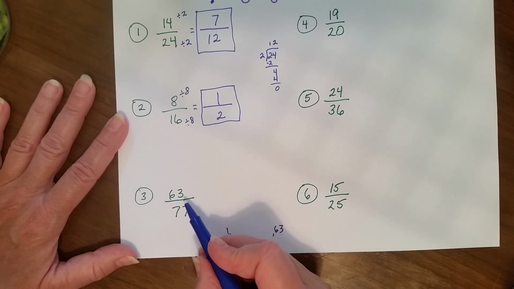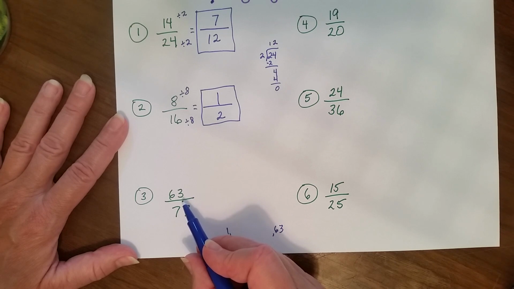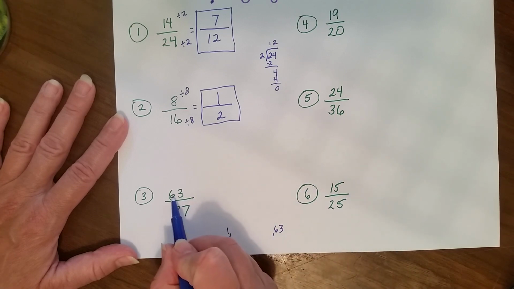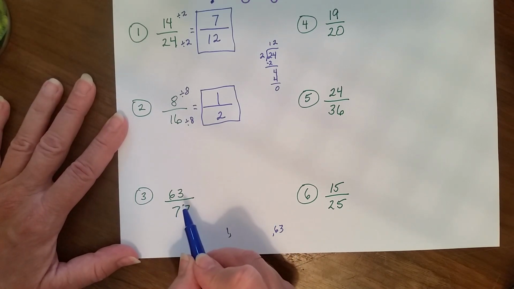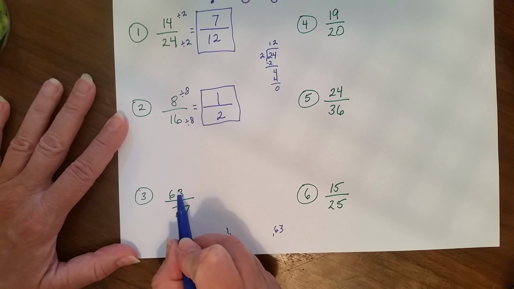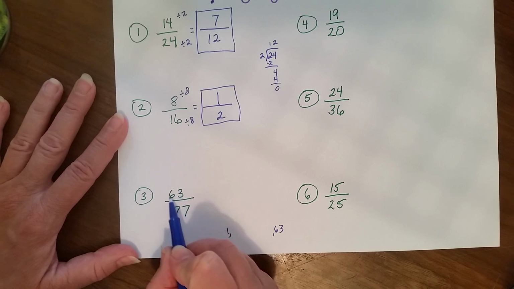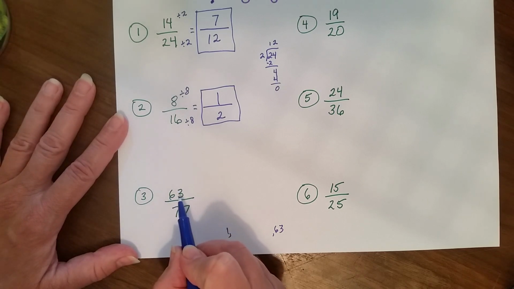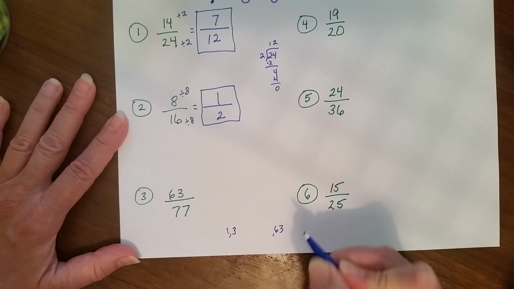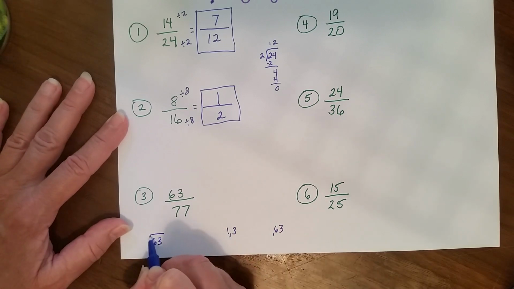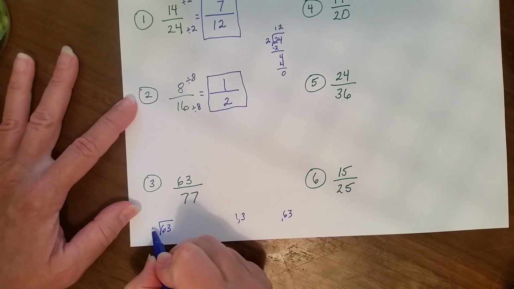63 is not divisible by 2, but it is divisible by 3 because 6 plus 3 is 9, and 9 is divisible by 3. I don't know if you know that trick. To see if a number is divisible by 3, you add the digits, 6 and 3. You end up with 9. 9 is divisible by 3. That means that this number, 63, is divisible by 3. So I've got 3 and, let's see, 63 divided by 3.